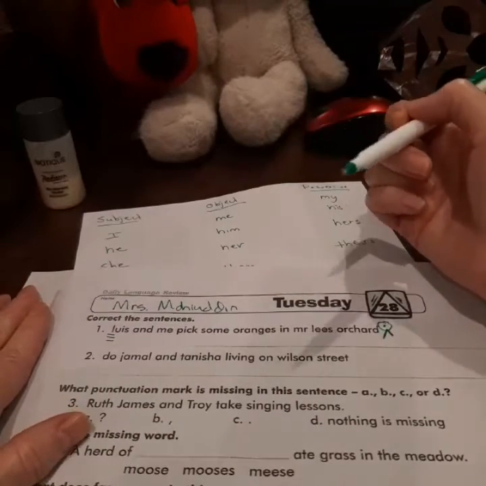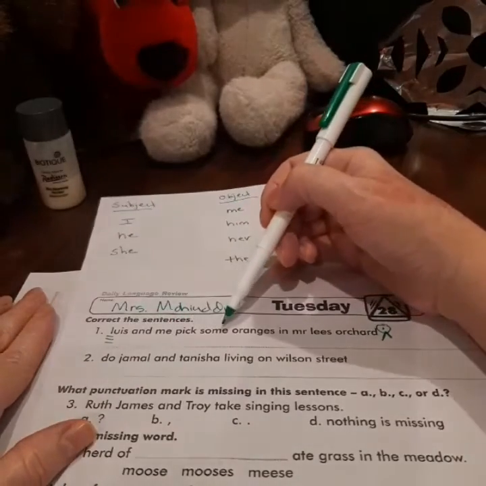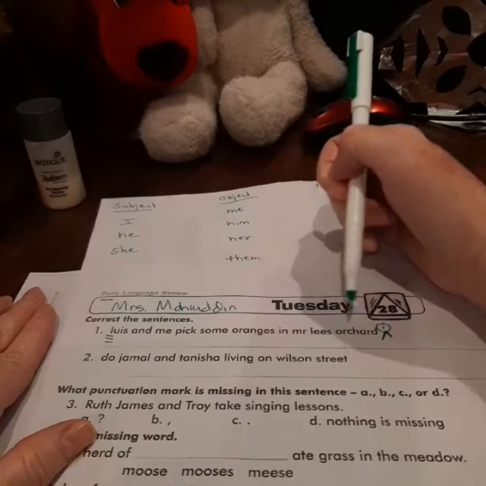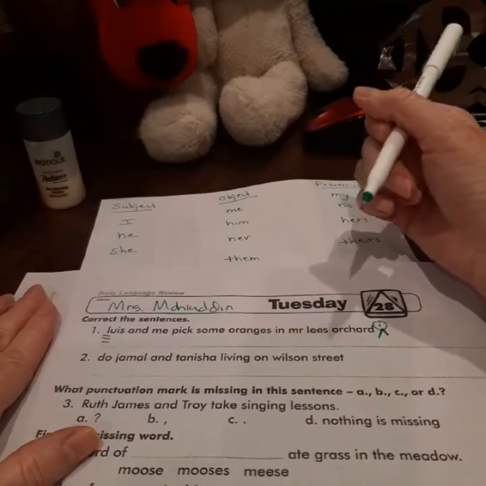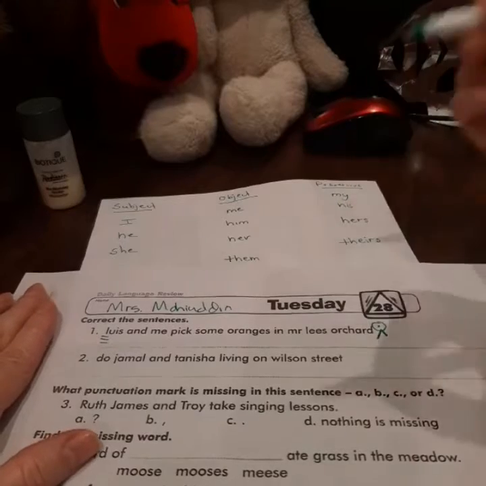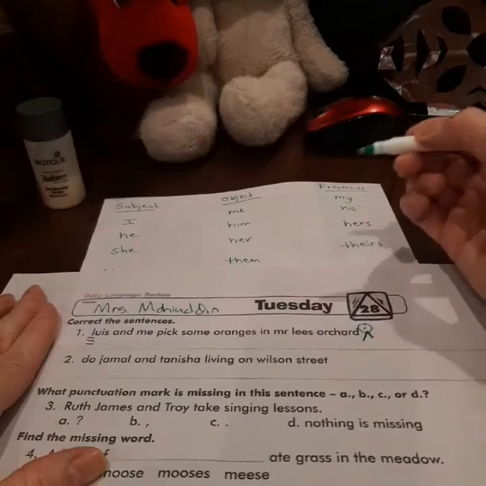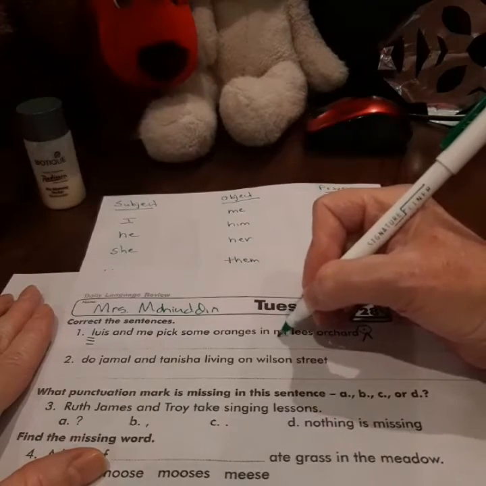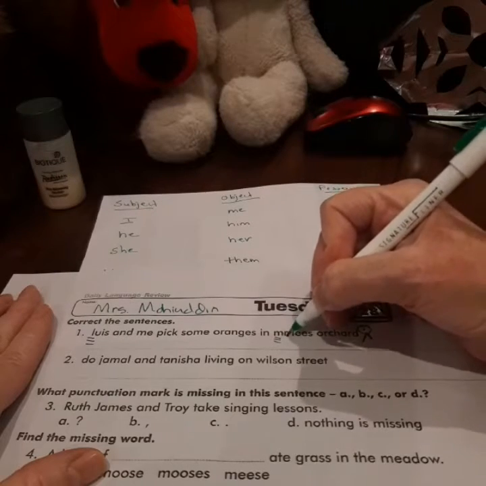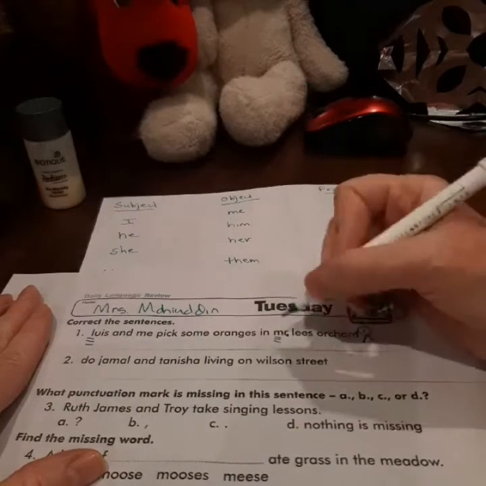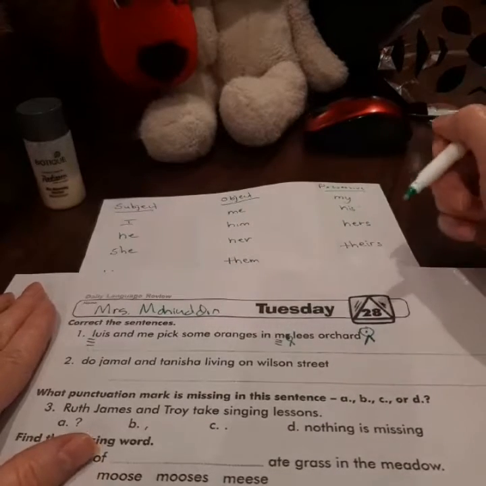We call it a telling sentence or a declaration. Now let's see what else is wrong with it. There has to be more wrong with it. Louis and me picked some oranges in Mr. Lee's orchard. Do you remember last week when we did abbreviations? Mr. is an abbreviation for the word Mister. We just write MR. So this has to be capital, and it ends with a period. It's not the end of the sentence, but it shows that it's an abbreviation. So I'm going to do insert and a period in a circle there.